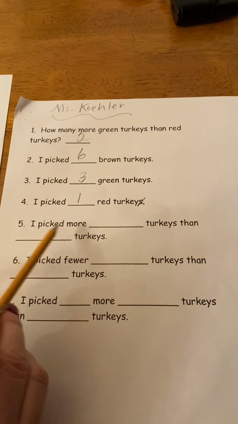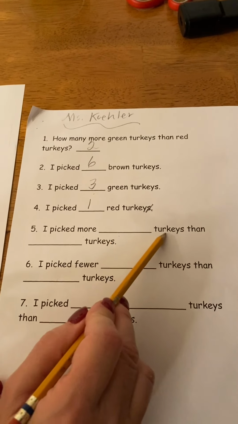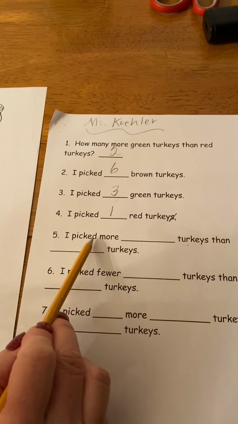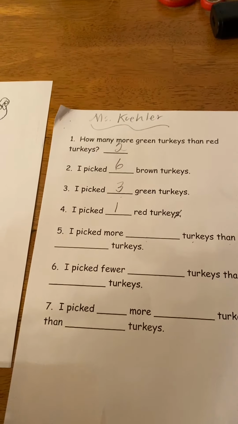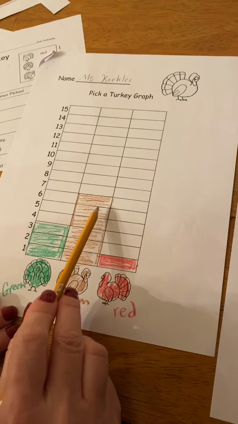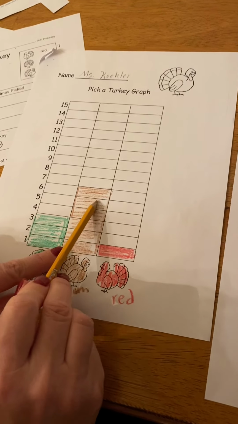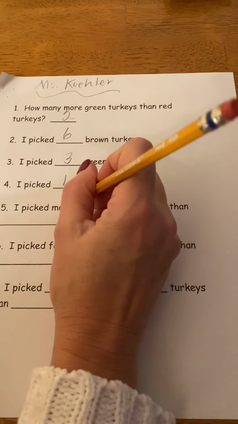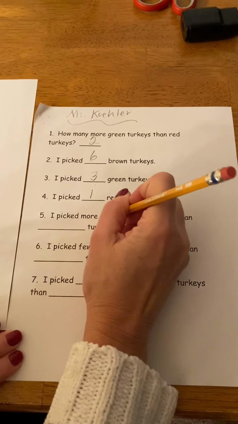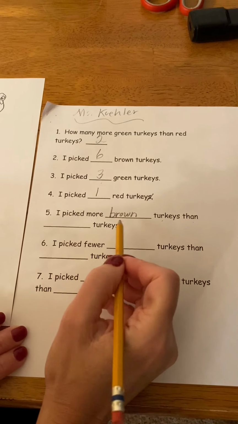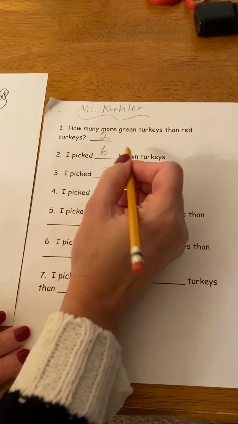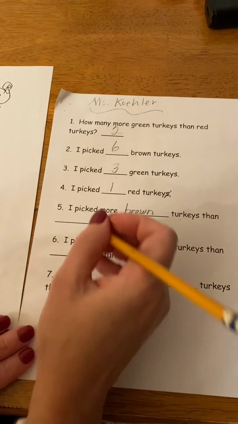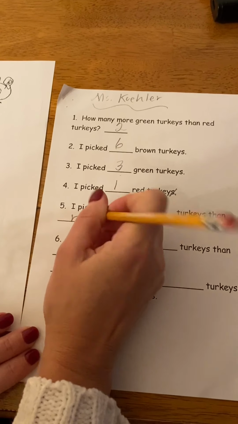Number 5 says I picked more blank turkeys than blank turkeys. So I need to put a color in. I picked more, let me see. I picked more brown turkeys than red turkeys. So I'm going to put brown here. And to see how I spell the word, I can see right here. I picked more brown turkeys than red turkeys.